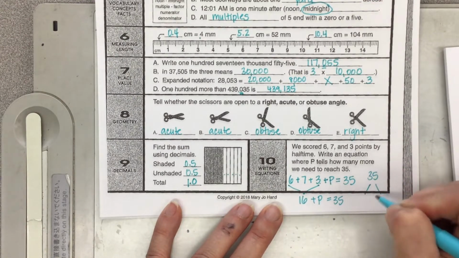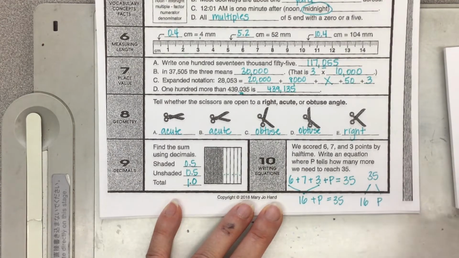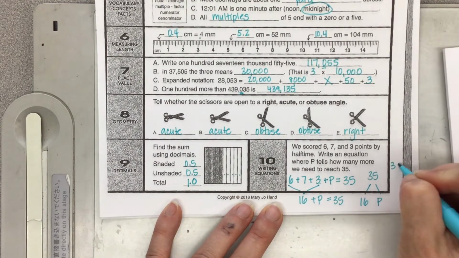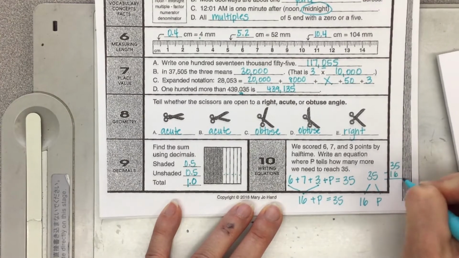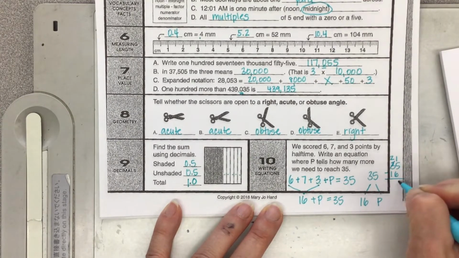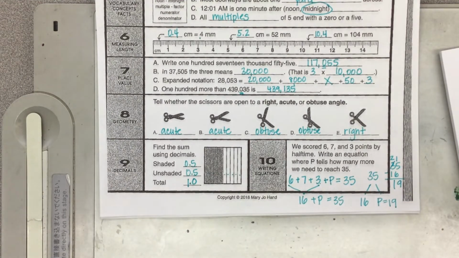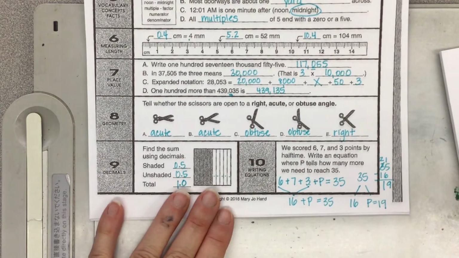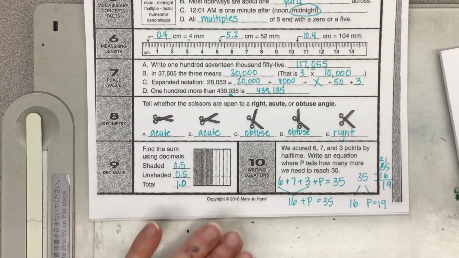So then we have 16 and P over here. So 35 take away 16 would give us 19. P equals 19. Questions? Randy, do you have a question? No. Liam?